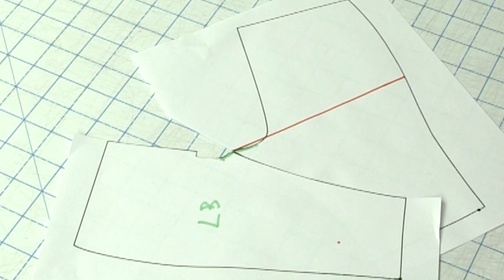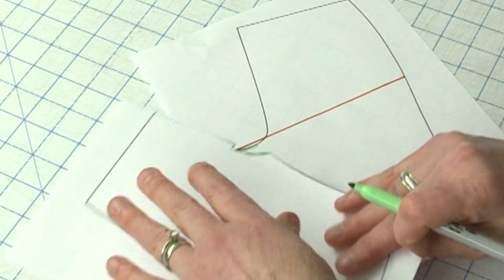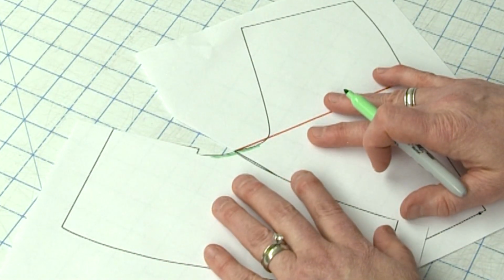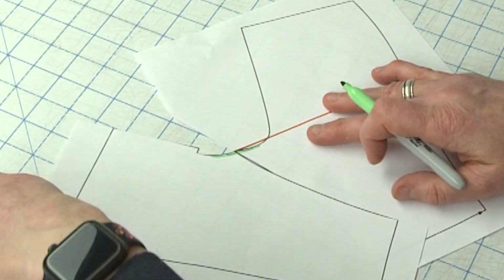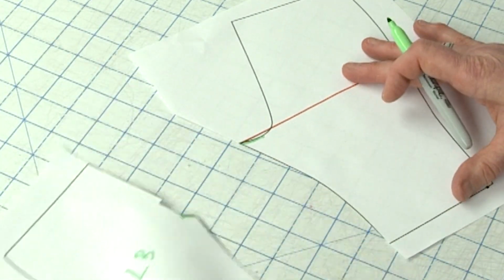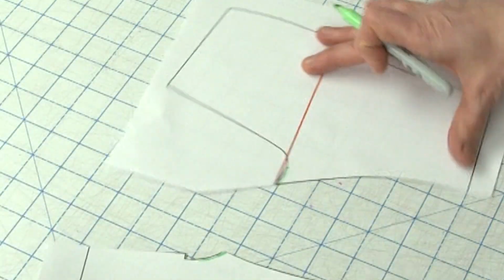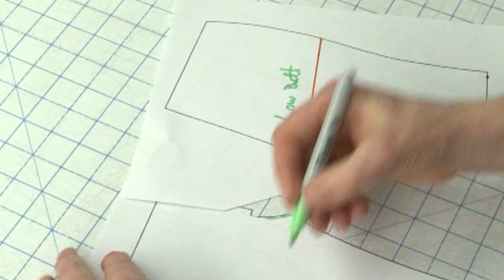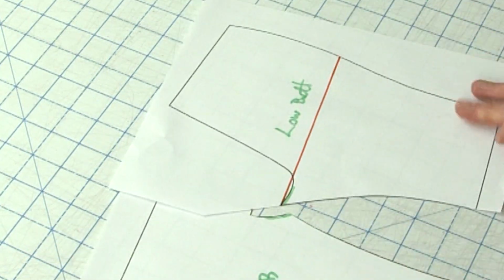So it looks more like this. Okay, so this would be our low butt. I'm just going to label it low butt, LB for low butt. I also did a set for a prominent butt or a full butt.